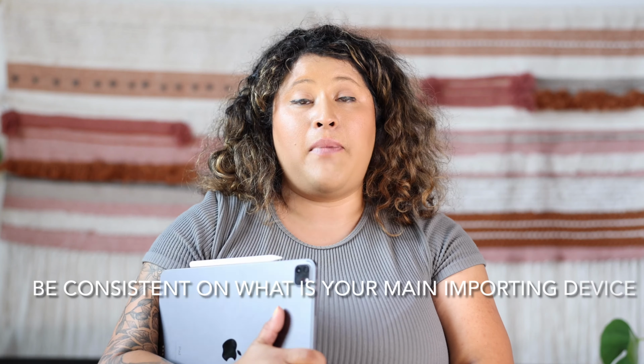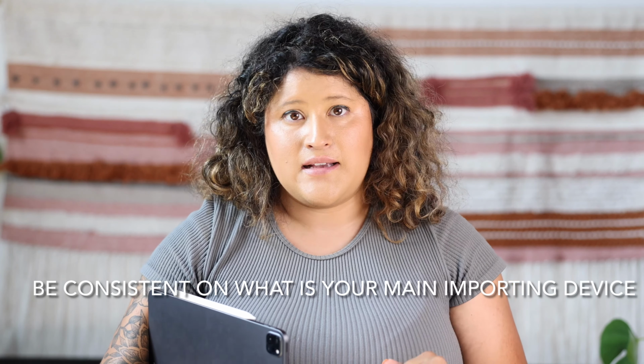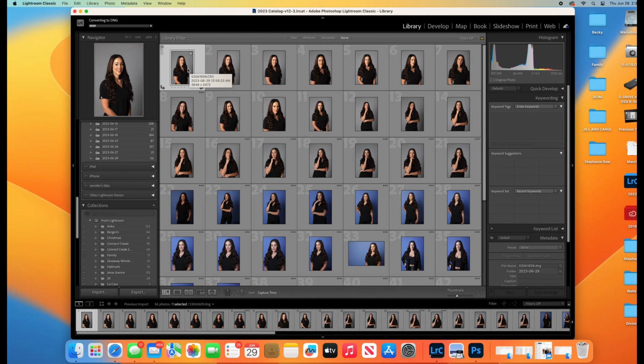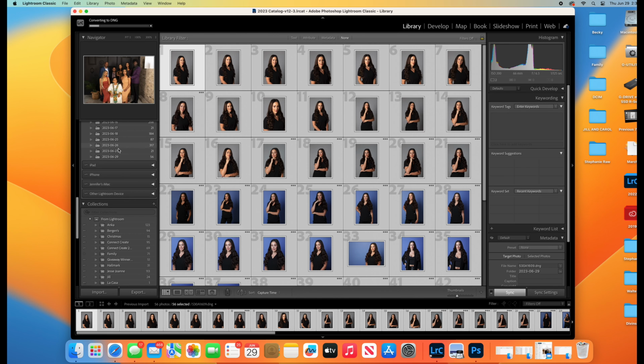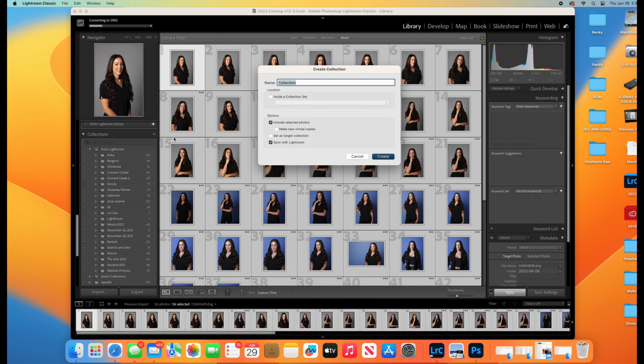For me, in my iPad workflow, I like to always import right into Lightroom Classic. And from Lightroom Classic, I will make a collection. To quickly make a collection, you basically just select all of the photos, hit the collection button there, and name it. So I'm going to put the client's name.